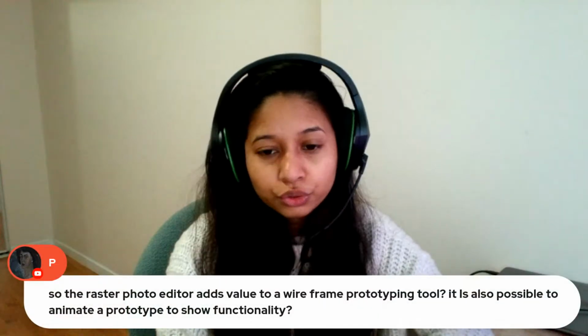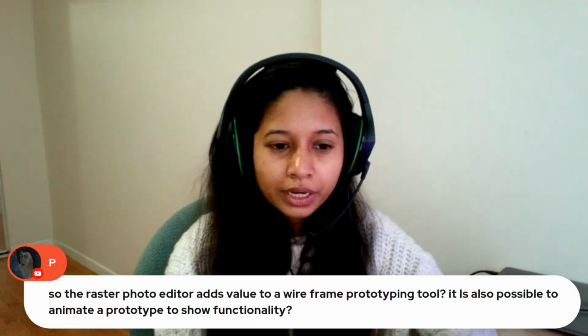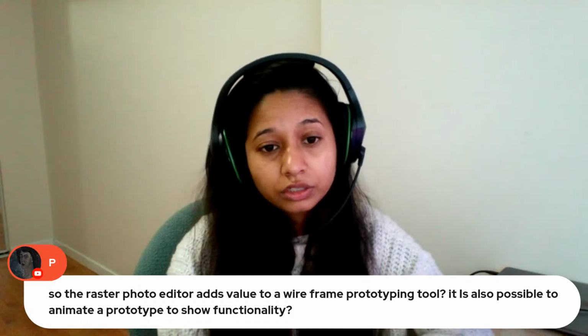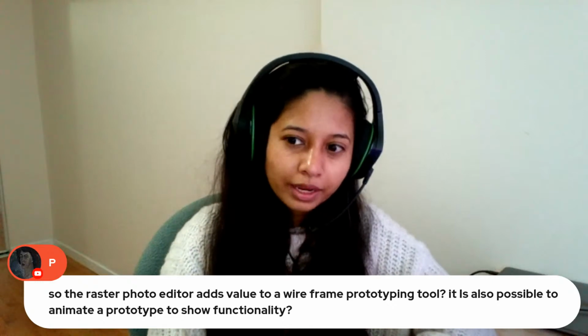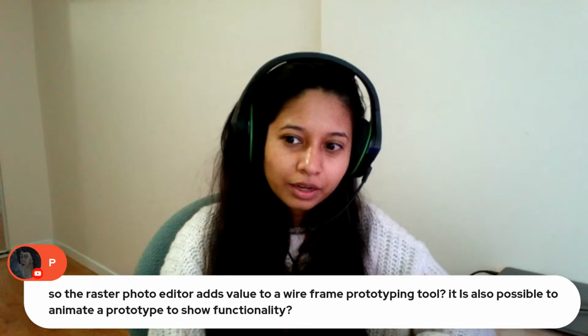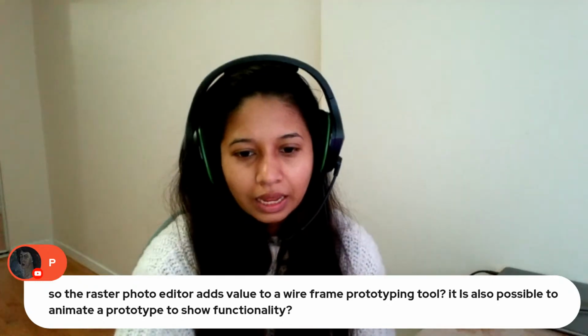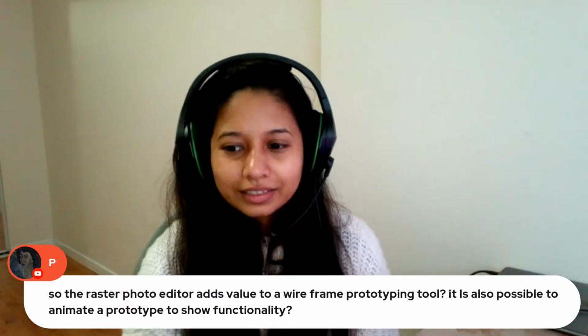Inside the prototyping tool, there are a lot of options that you can animate to show functionality, and there are also a lot of plugins that you can use to make it more advanced. So you just need to explore which features you want to use.